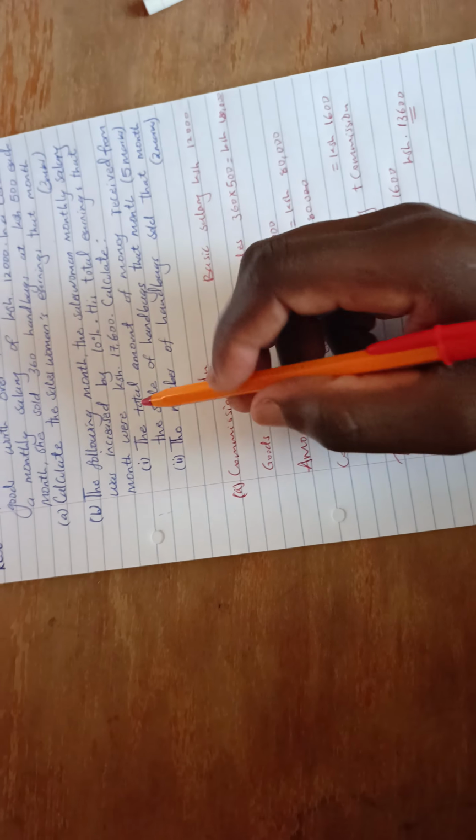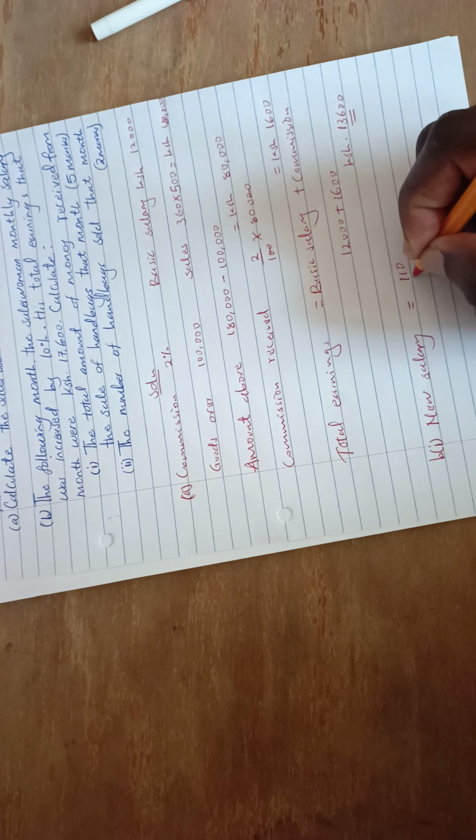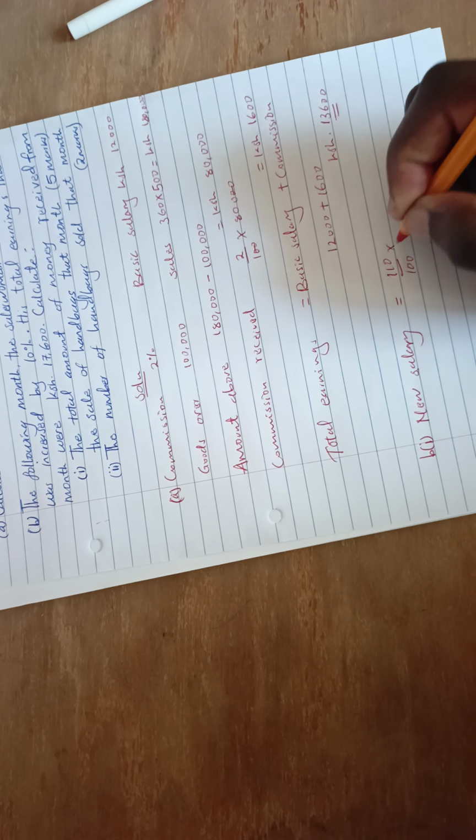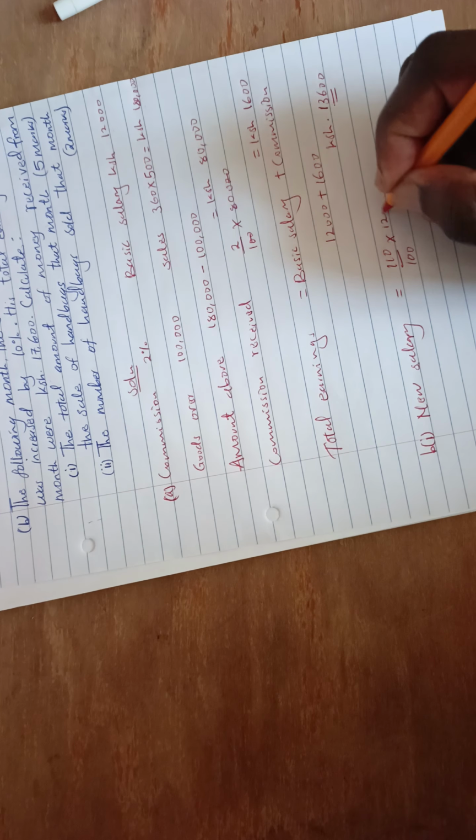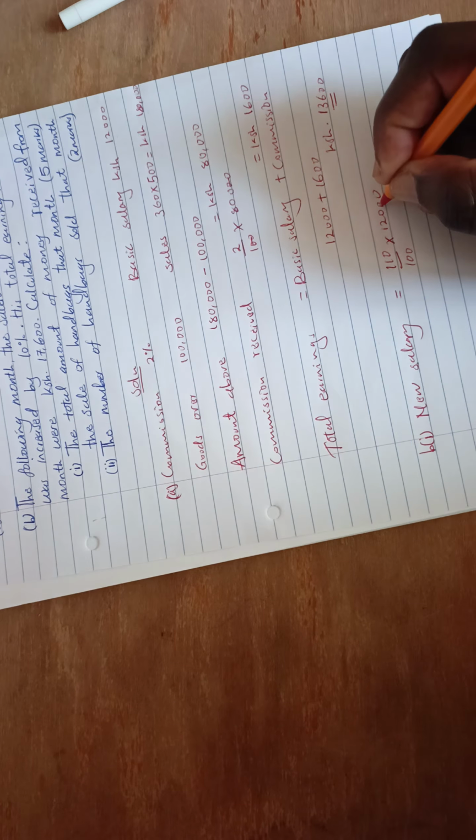Now remember, the monthly salary was increased by 10%. We need to find the new salary after the increase. The new salary is going to be 110 over 100 multiplied by the old salary, which was 12,000.